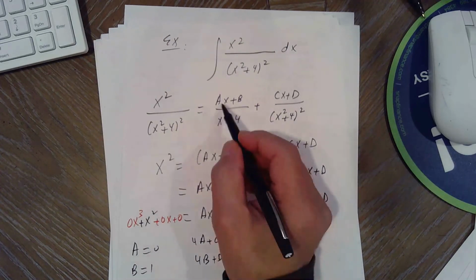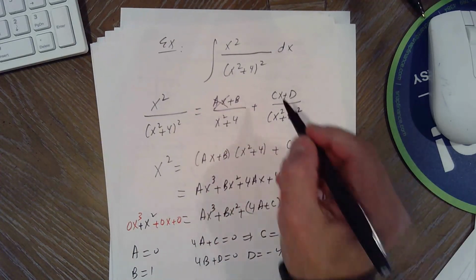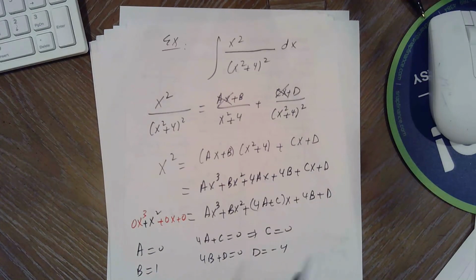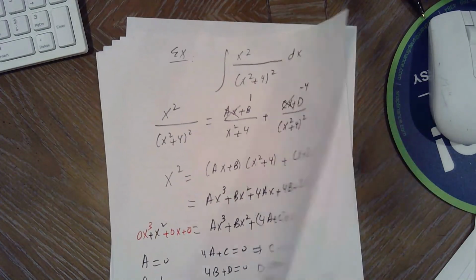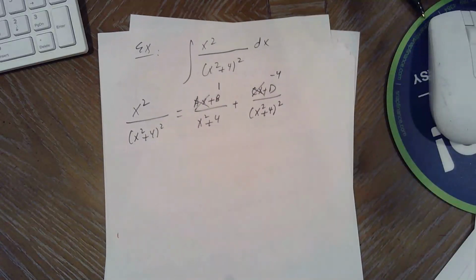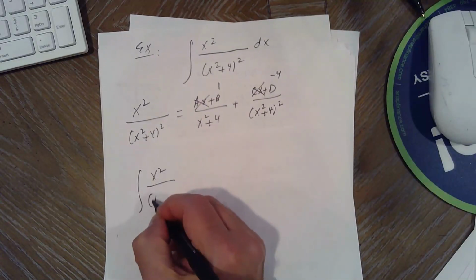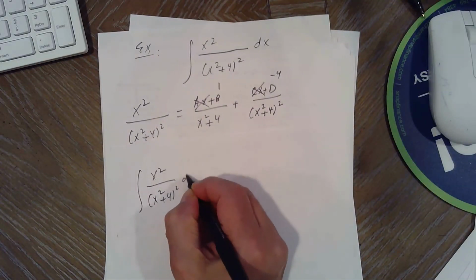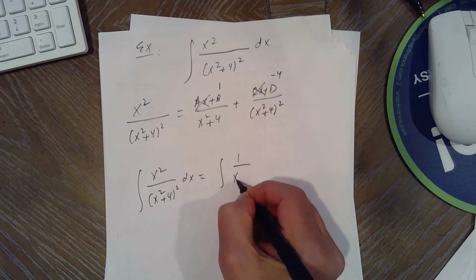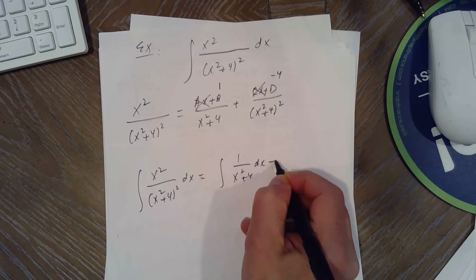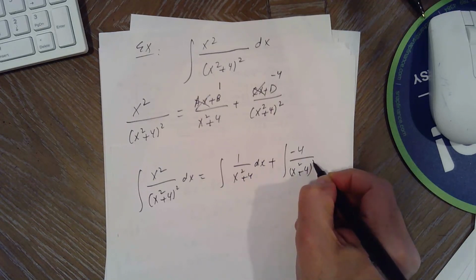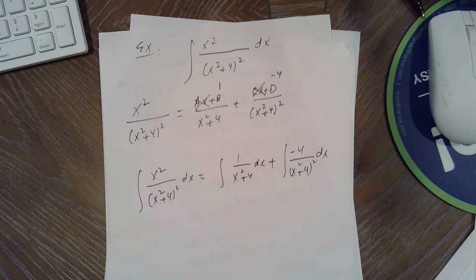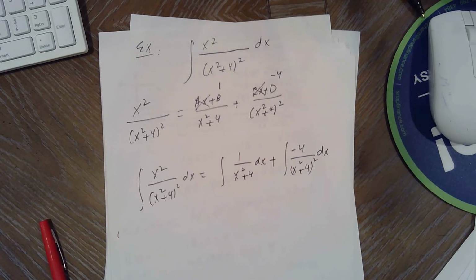So we got a is 0, c is 0, b is 1, and d is negative 4. So the integral of x squared over (x squared plus 4) squared is the integral of 1 over x squared plus 4 plus negative 4 over (x squared plus 4) squared dx.